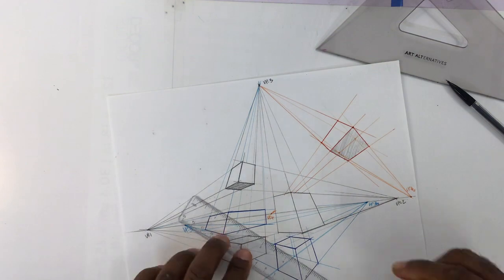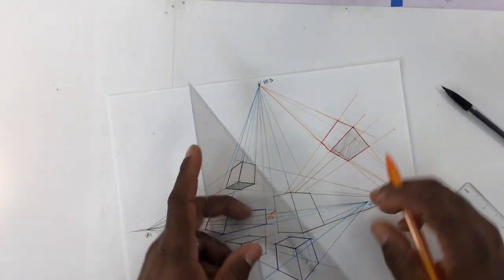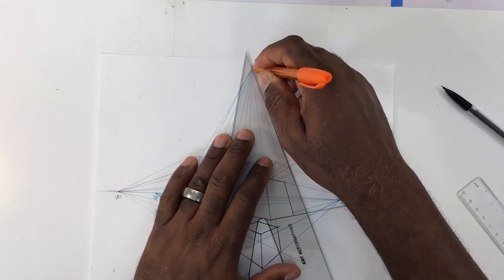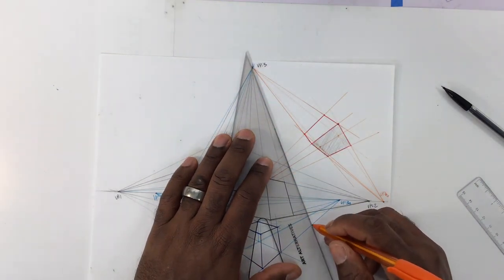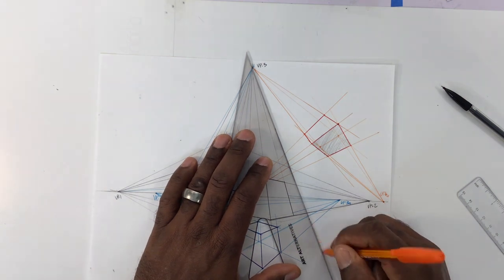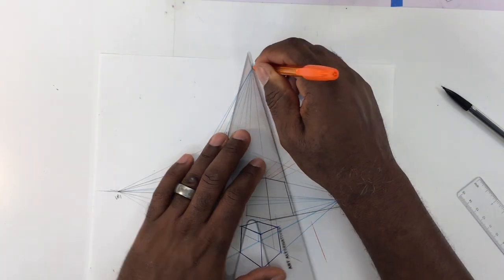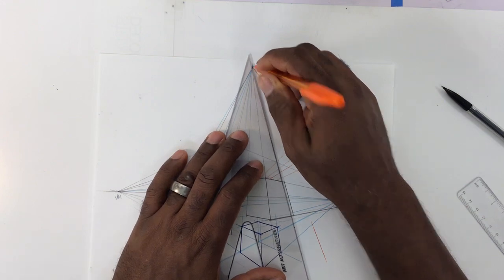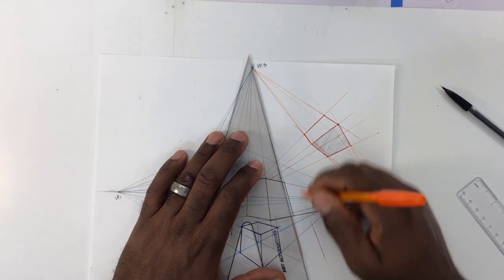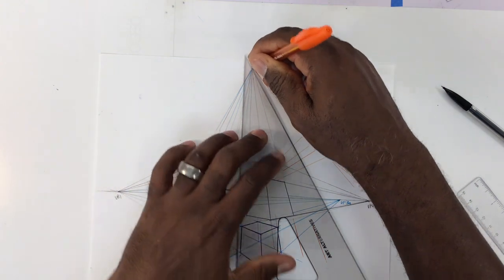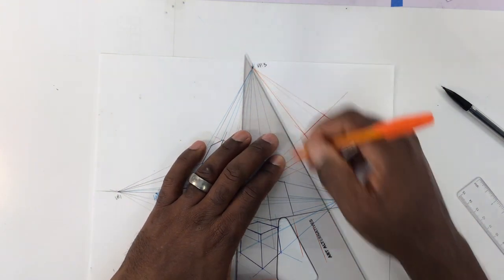Just to speed up this part a little bit, I will go ahead and lay down one side and another side and another side is one.